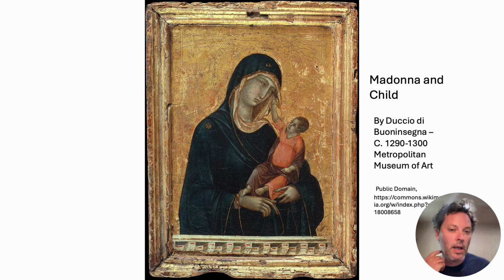Then you trace it through the Middle Ages, this scene, and then past the Middle Ages into the Renaissance and into the Baroque and even into maybe contemporary art. There are even earlier depictions of this subject, this deity and child, like that of Horus and Isis.